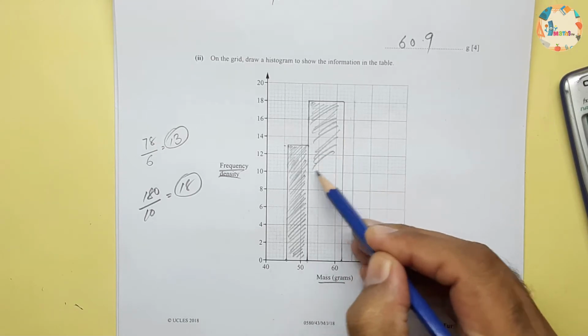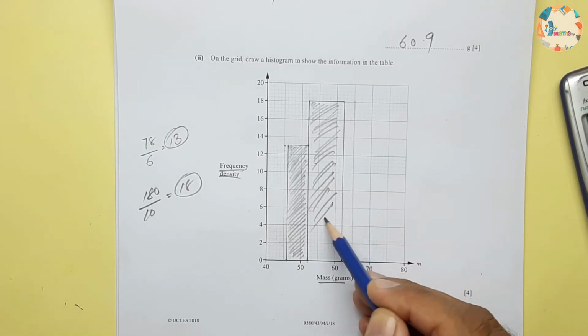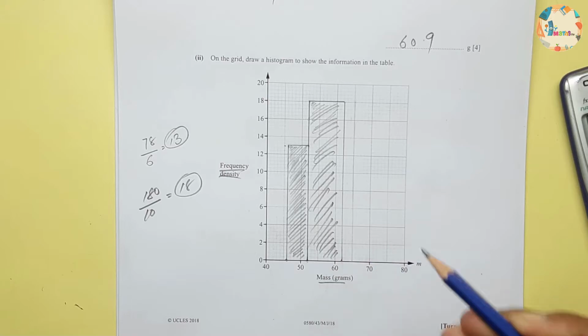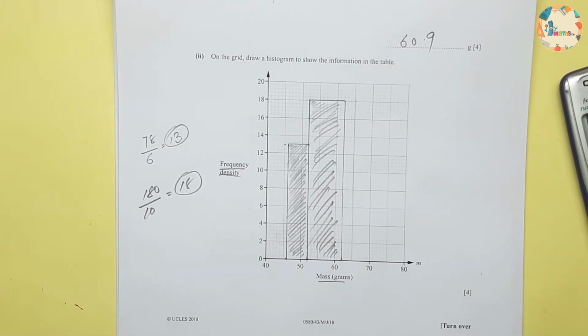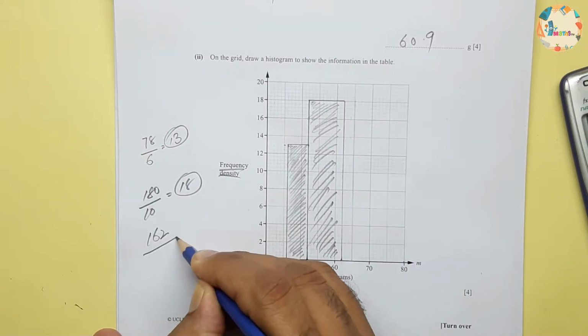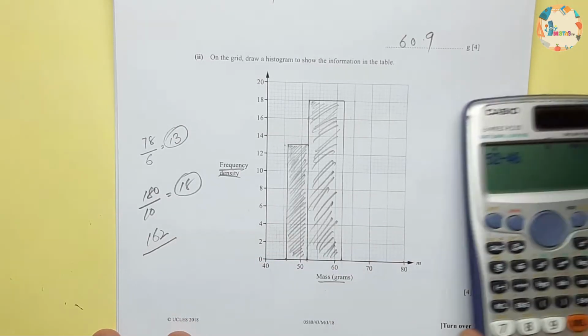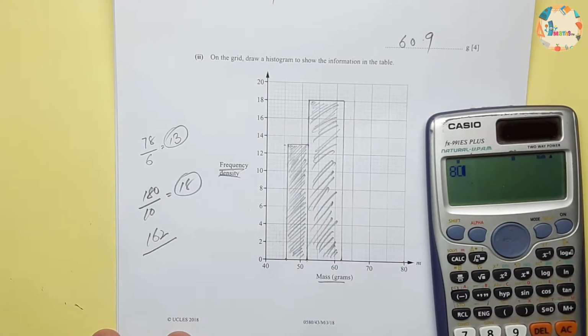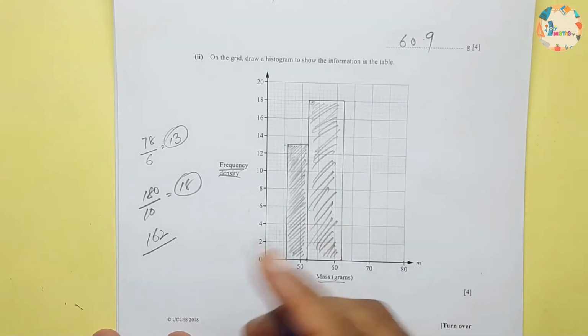So we can show this bar as well like this. I'm shading for your understanding so that you can understand properly. Then 62 to 80, 80 is up to this one, and frequency is 162 divided by the class width, which is 80 minus 62, equal to 18.